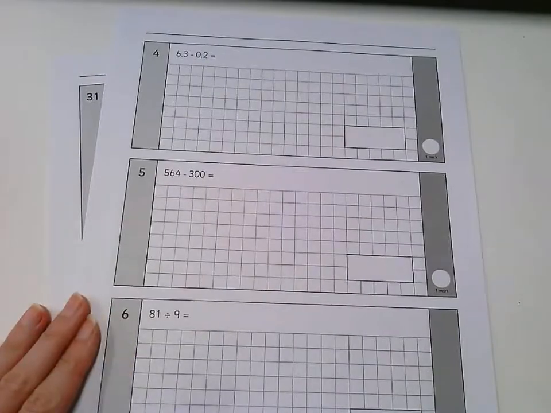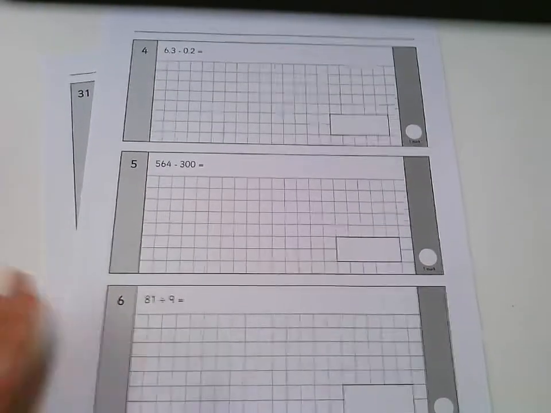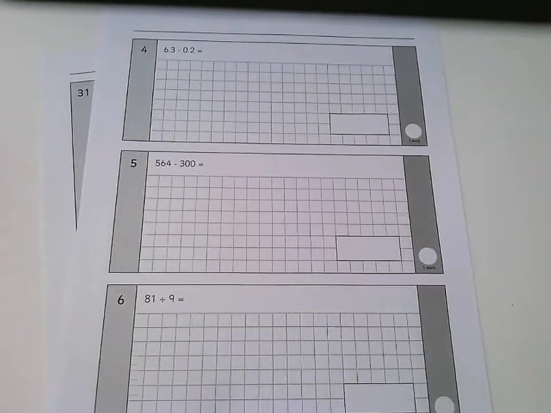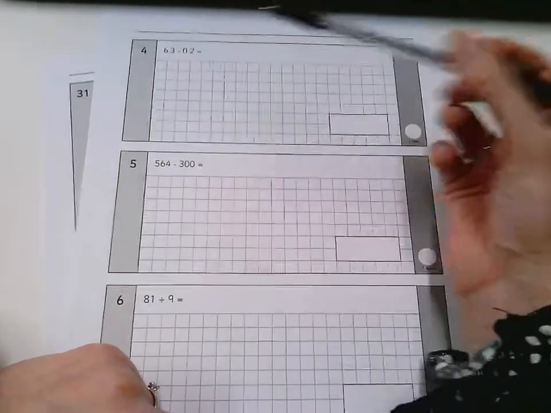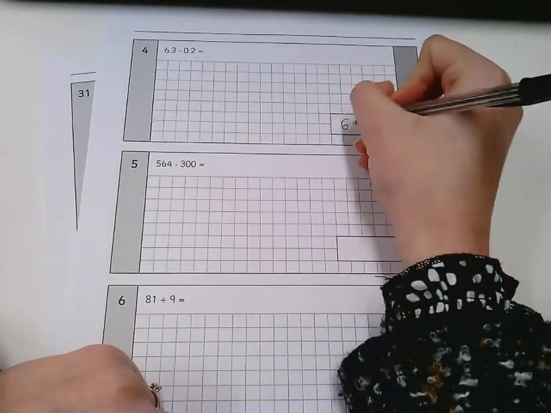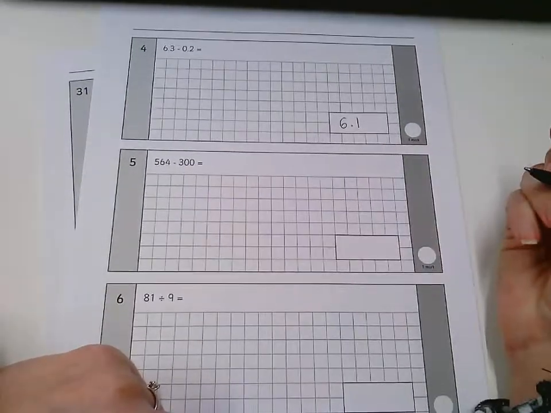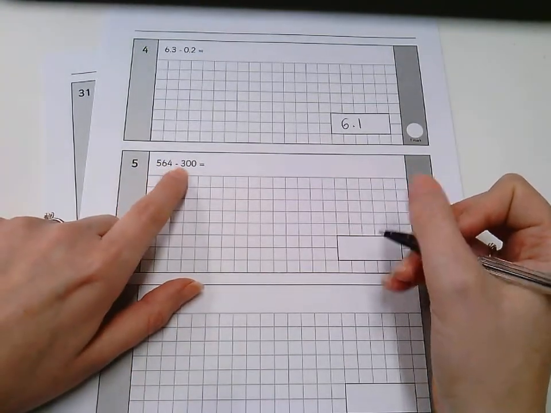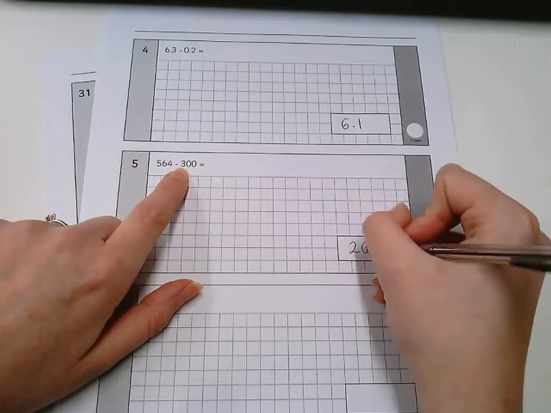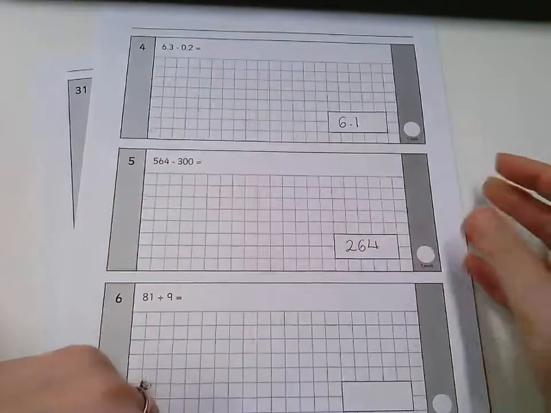Right, here are questions 4, 5, and 6. If you haven't done them, pause the video. If you have, let's get started on the answers. So, lovely, easy question for number 4. Line it up, place value, take it away. You can all do this in your head. 6.1. Next one, again, super easy. 564 take away 300. Well, it's just going to be 264.